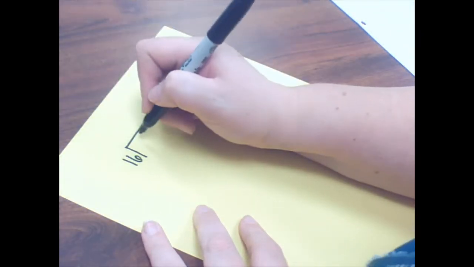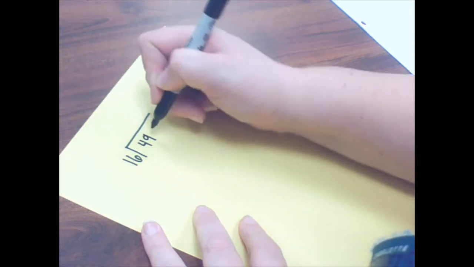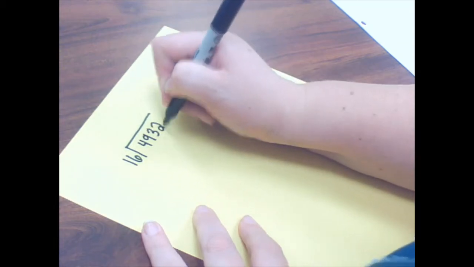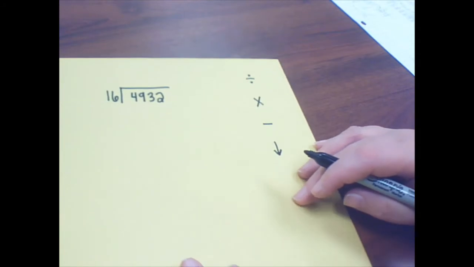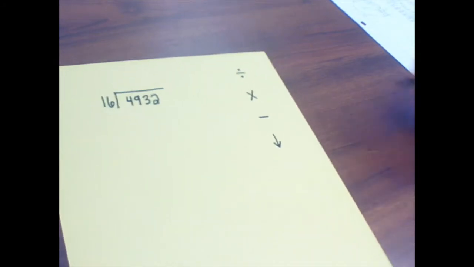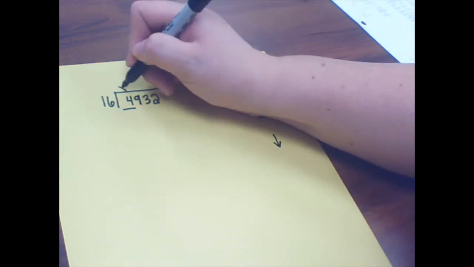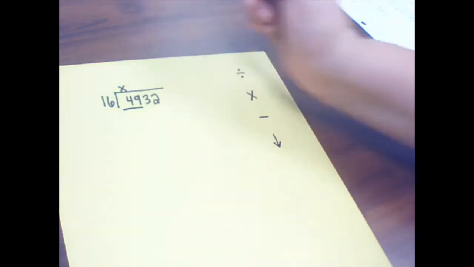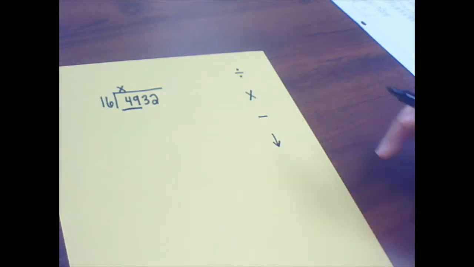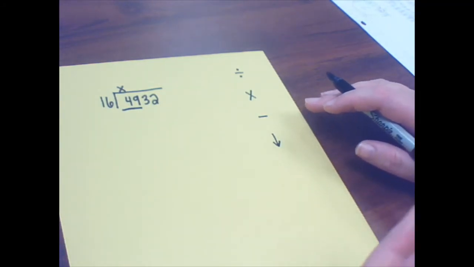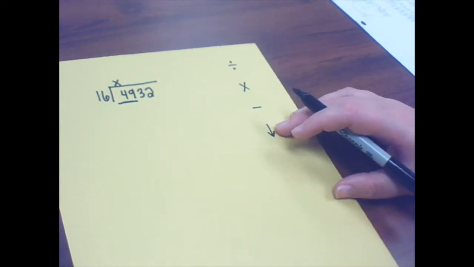I'm going to put 16 into 4,932. Okay. Can 16 go into 4? No, it can't. It's too large. Can it go into 49? Of course it can, because it's less than 49, but we need to see how many times. So I have to start writing my facts.